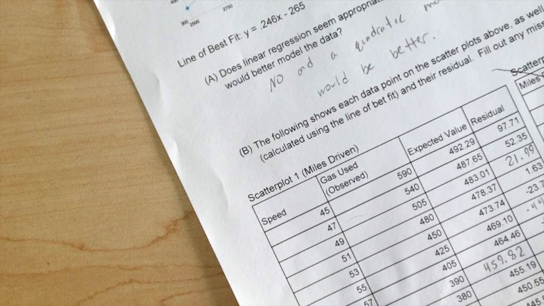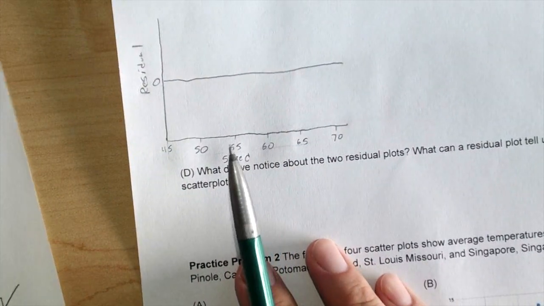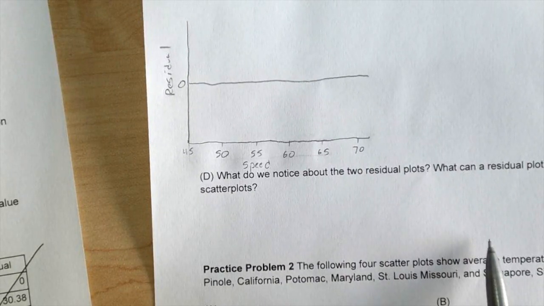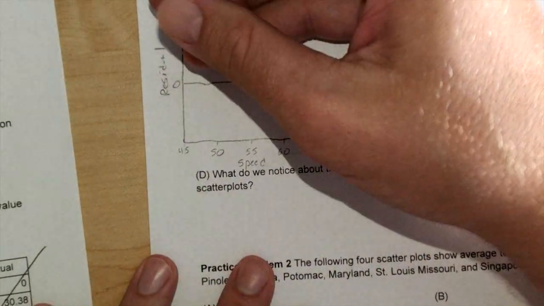Well, I actually see 158. I see 158 as the highest, and then negative 80 as the lowest. So I'm going to go by 20s here.